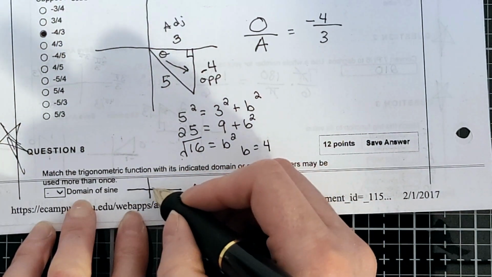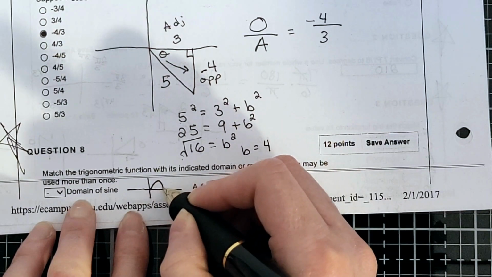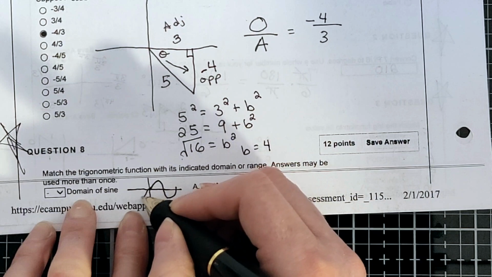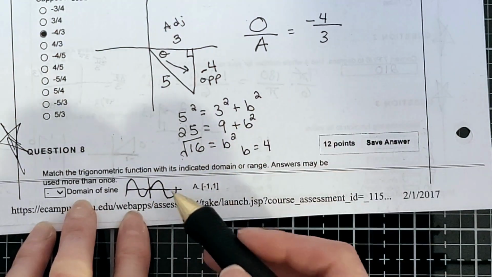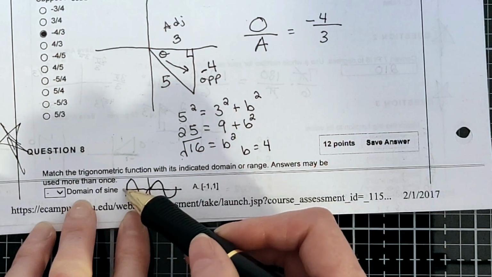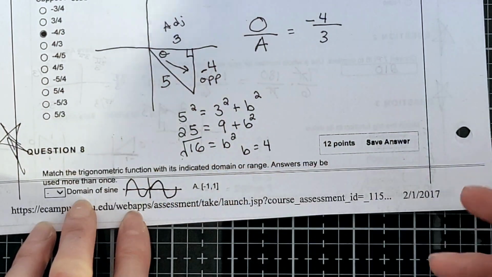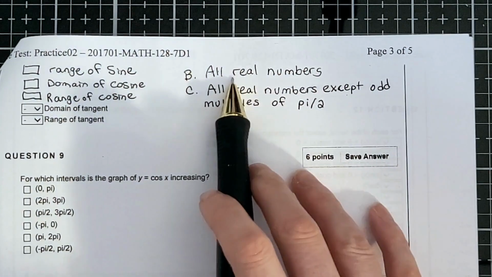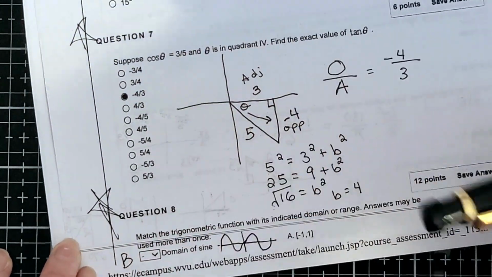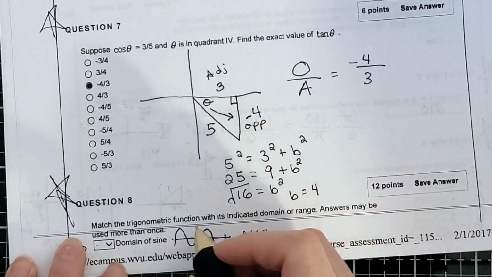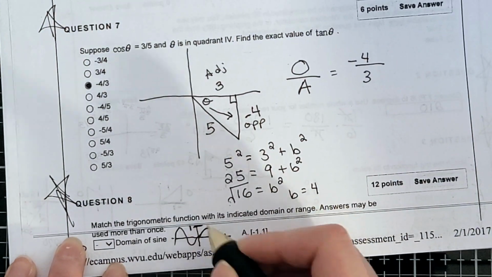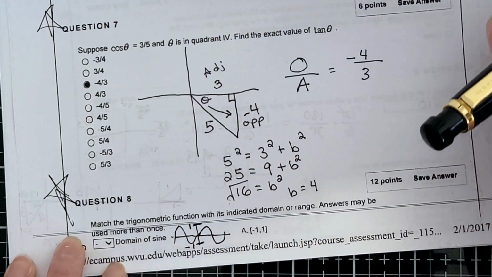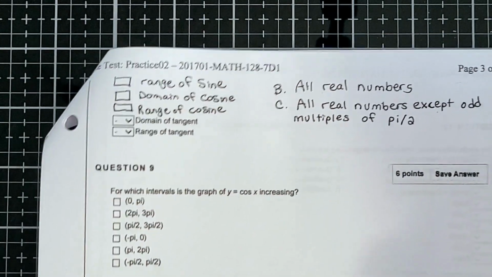So sine is the one that starts right here and it goes up to 1 and down to -1. And then of course it continues on because it's just like a bunch of wavelengths. So the domain is going to be from negative infinity to infinity since the wavelengths continue on and on. Our other answer choices are over here on the other page. So that would be B, all real numbers. I'm guessing it's going to ask for the range. So if we're looking at the range, it would go from +1 to -1, so that would be A.